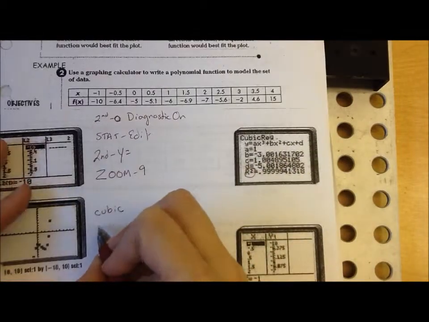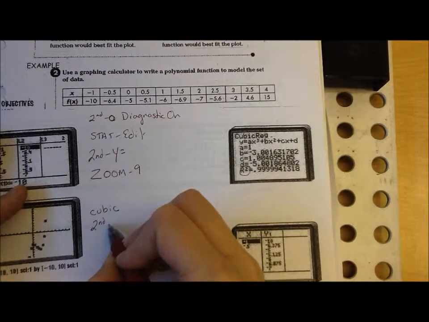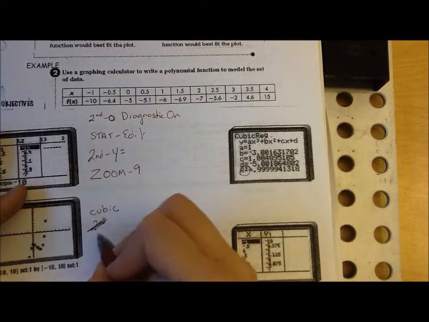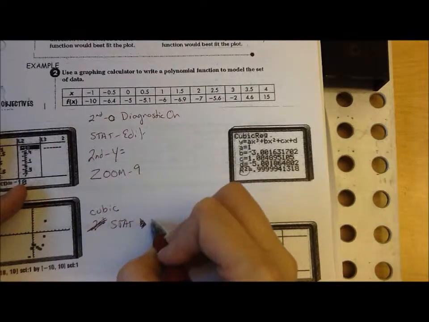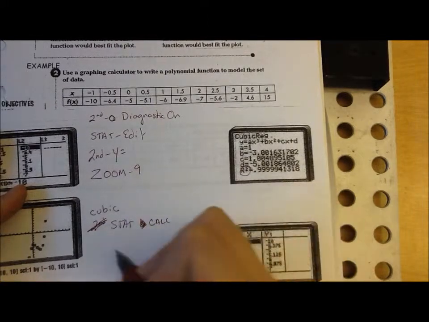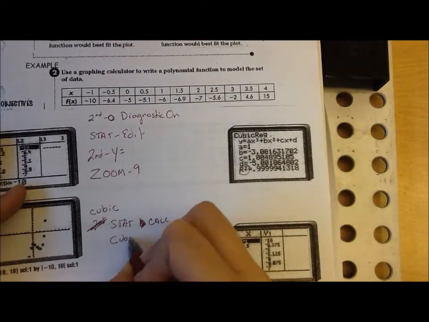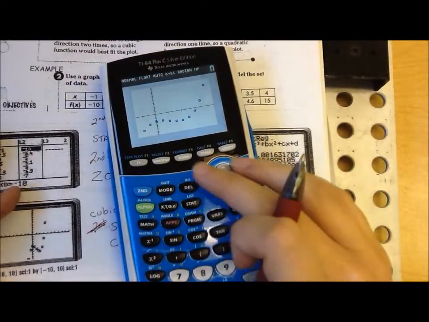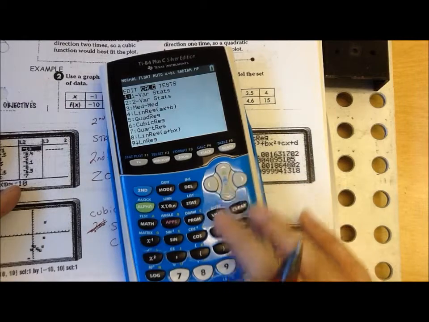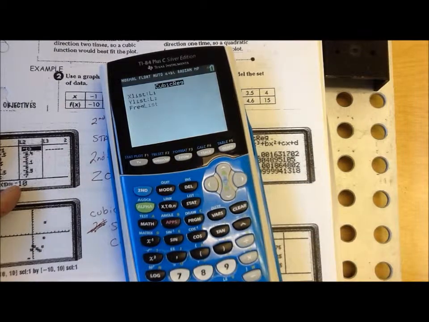So I'm going to want a cubic regression. For that, I'm going to go to stat, and then I'm going to go to the right to get to the calc menu, and I'm going to choose cubic regression. Cubic reg. So stat, calc, cubic reg is number 6.